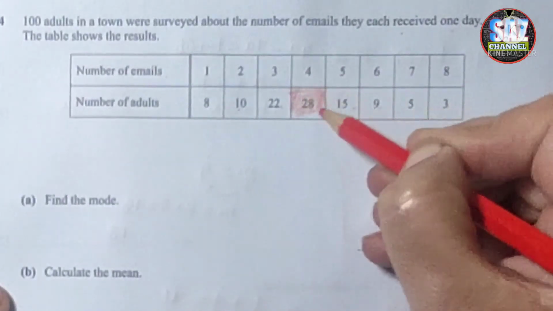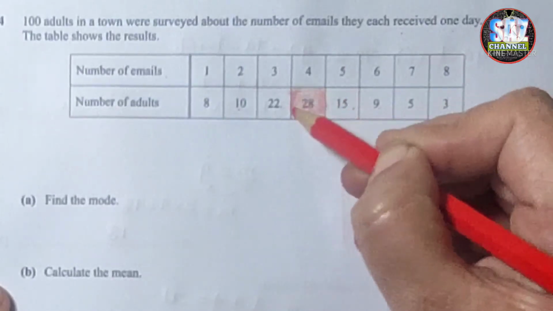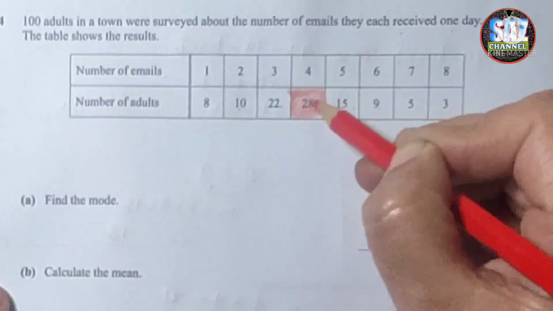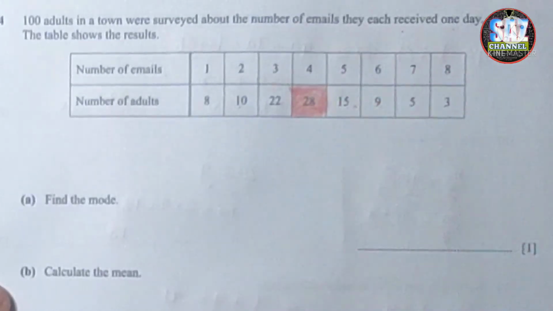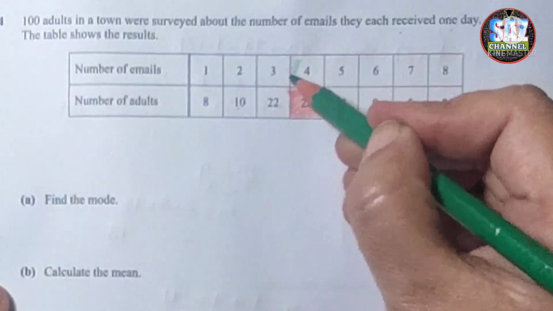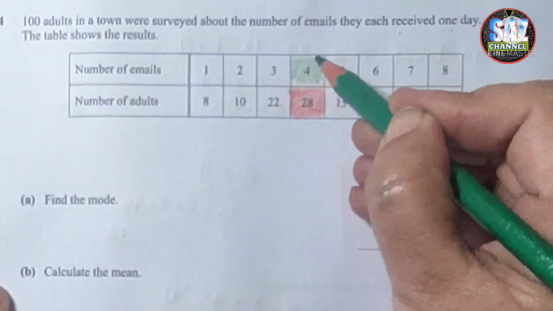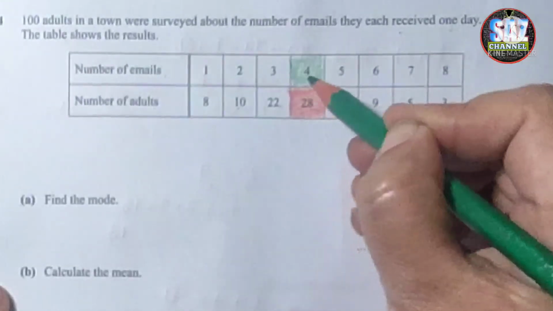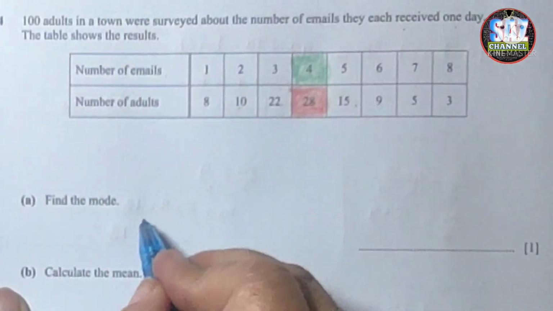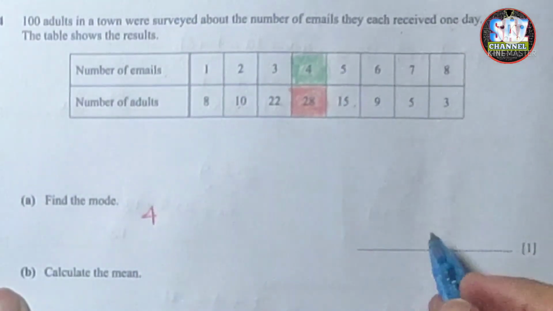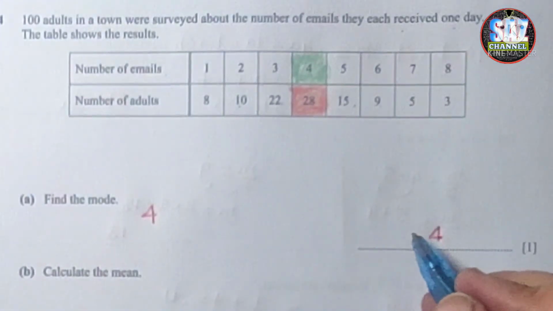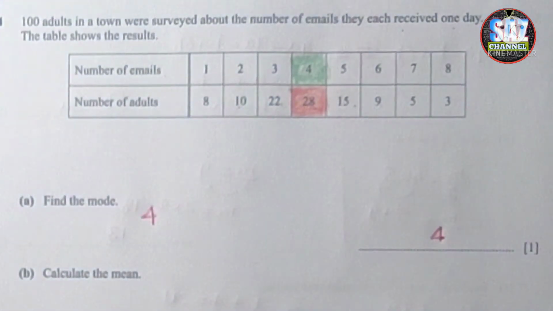Let me highlight this number. The value of x in front of the largest frequency will be the mode. So the mode for this question will be 4. Let me highlight this number. So the mode of the question is 4. Why is this 4? Because mode is the number that has the largest frequency in front of it. The most repeated, most occurring number is the mode of the data.